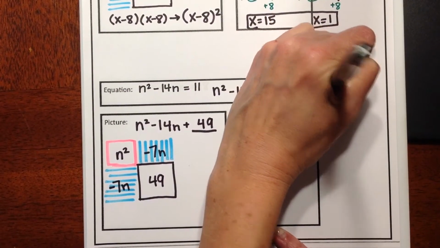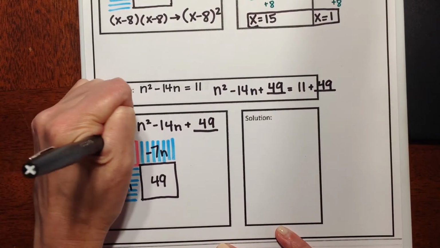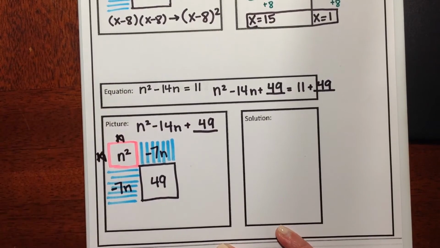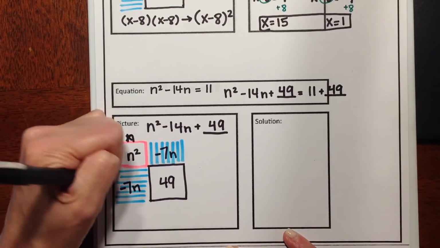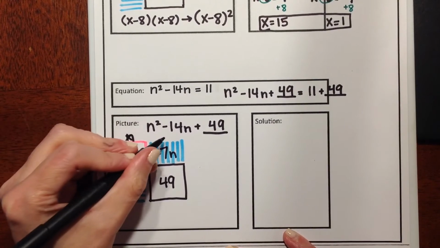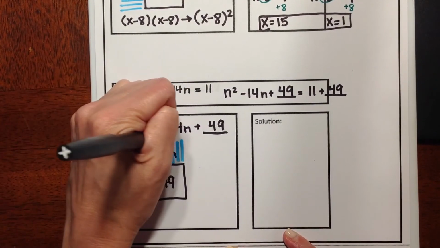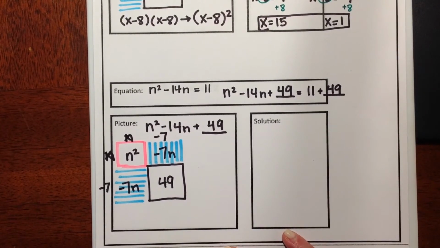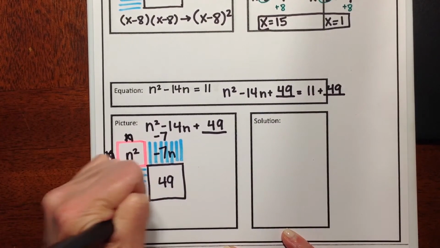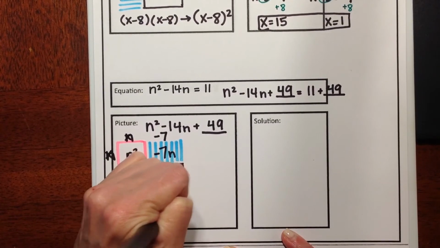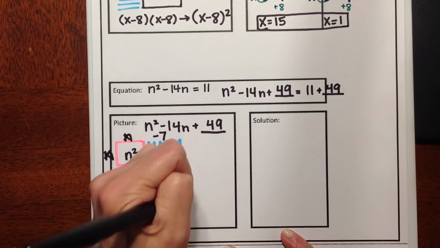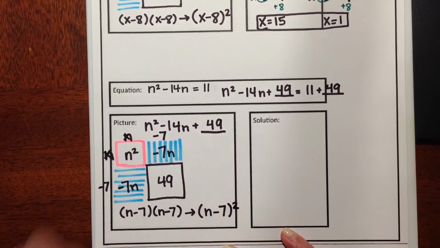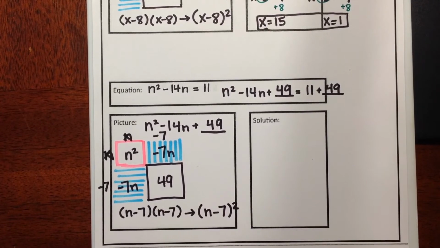So I'm going to write 49 in all of my blanks. And if I write my terms for my rows and columns, that would be actually n times n. I'm used to writing x. N times what makes a negative 7n? That would be negative 7. And what times n is going to make negative 7n? Negative 7. And negative 7 times negative 7 does make a positive 49. So my factors are n minus 7 times n minus 7. But I can simplify that to n minus 7 squared, also known as n minus 7 to the power of 2.